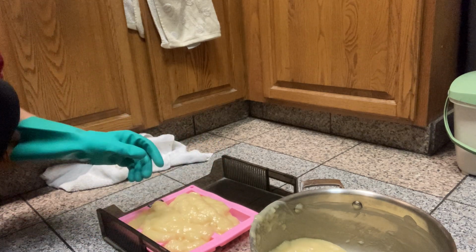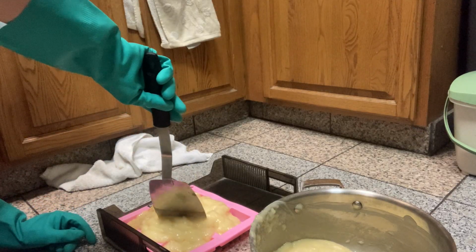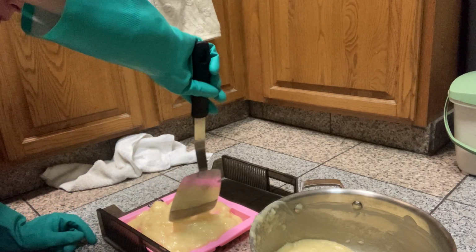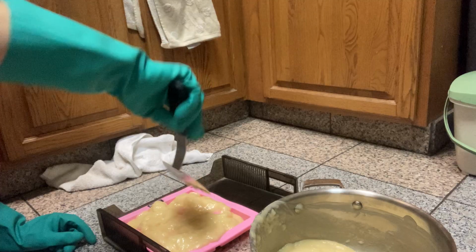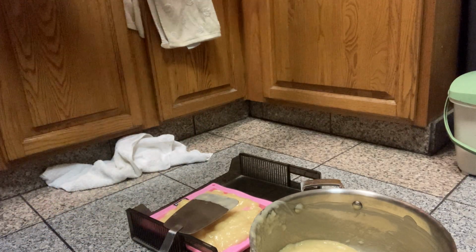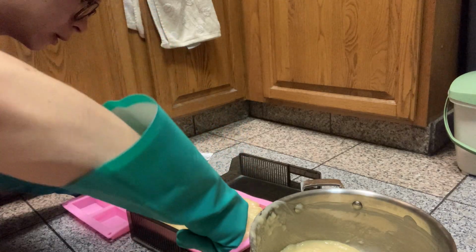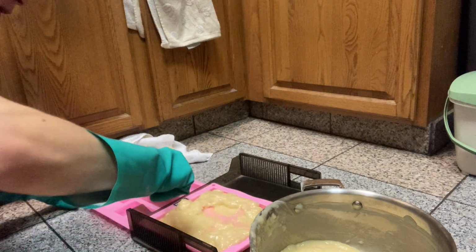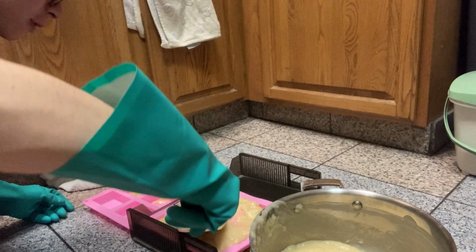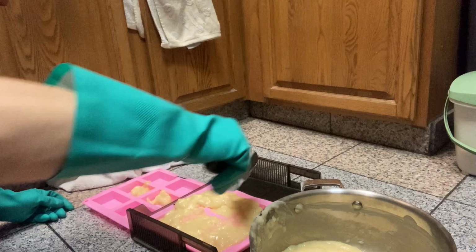Should probably get the spatula and start spreading it out more evenly. I do have some more molds up here, but that is all the trays I have left. The trays are nice because, you know, you can stack them. Maybe I should get a spoon.